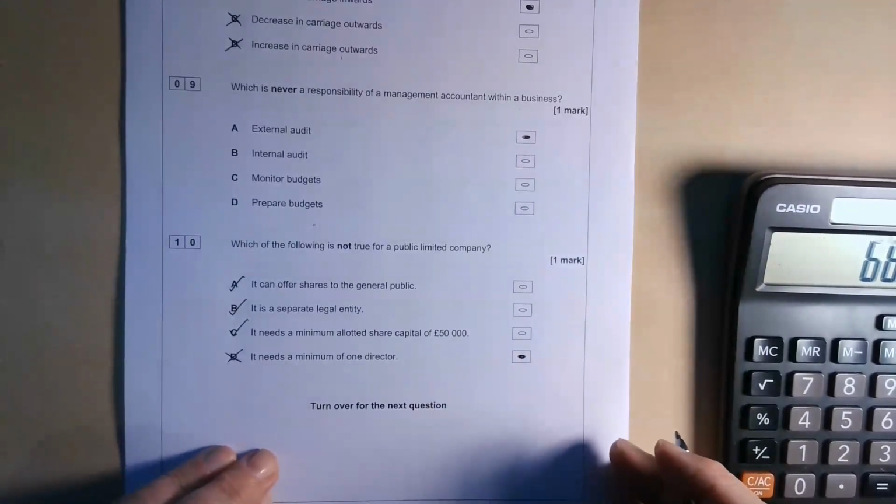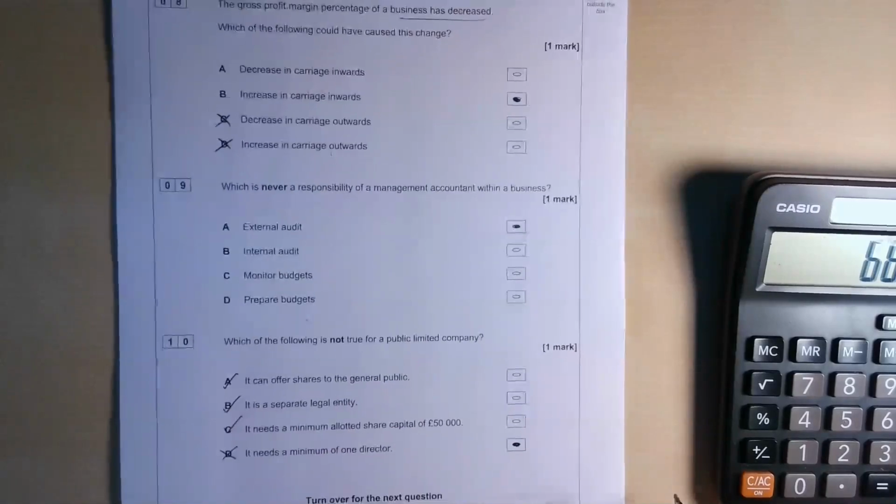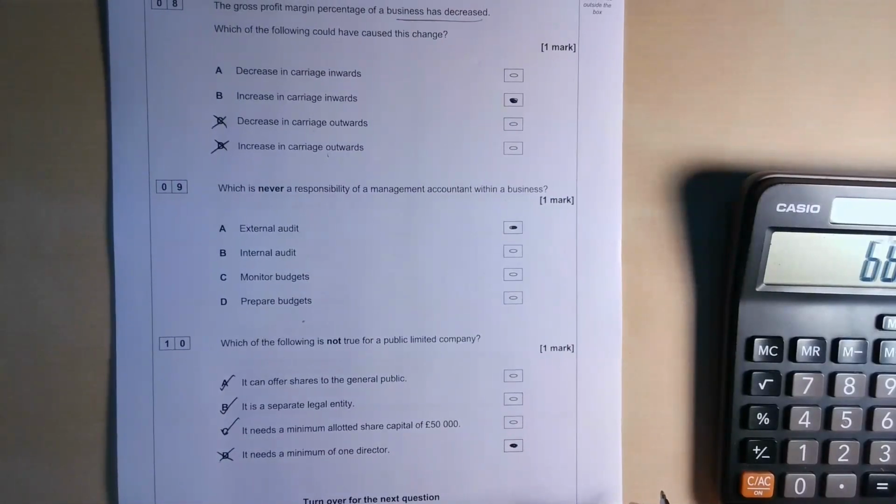Anyway, hopefully that's given you an idea of how to tackle these tricky little multiple choice questions.